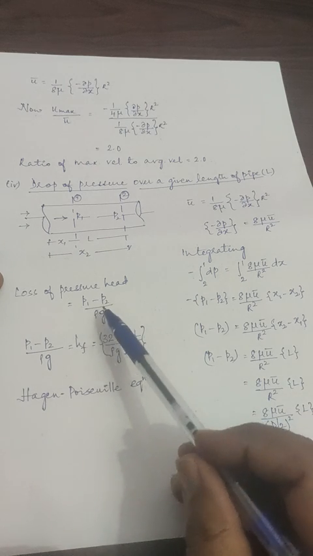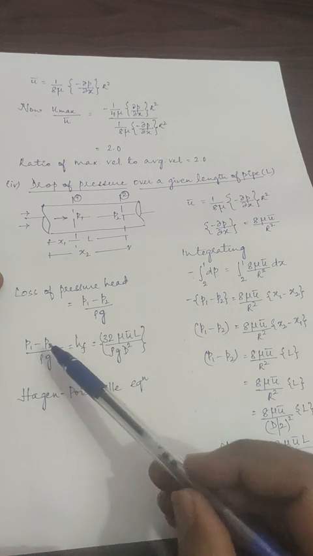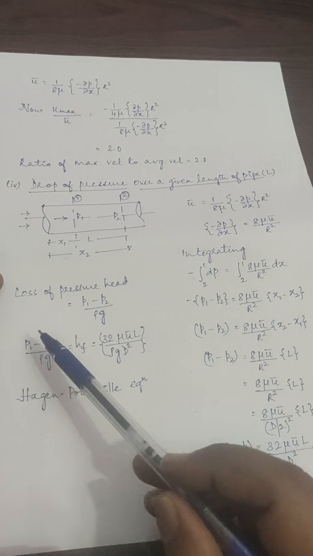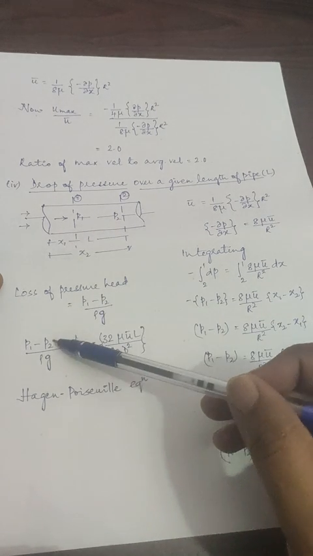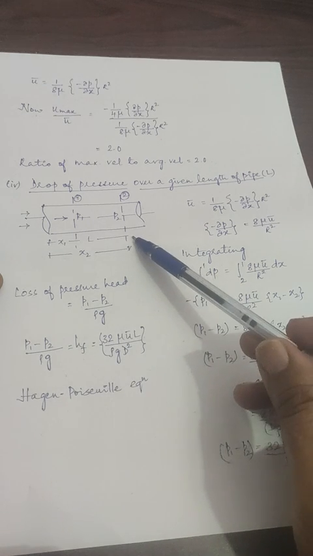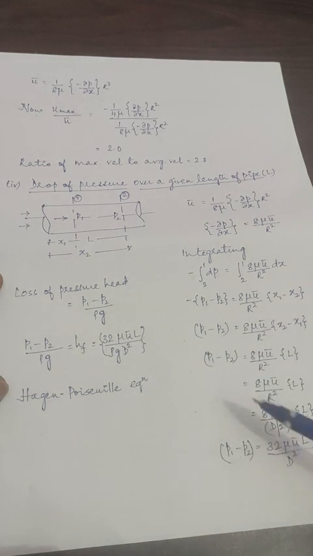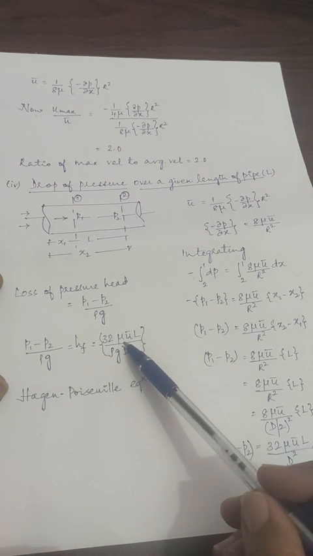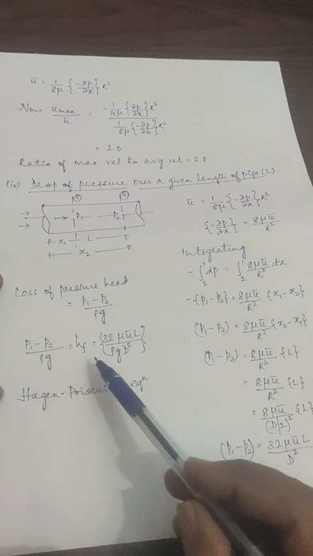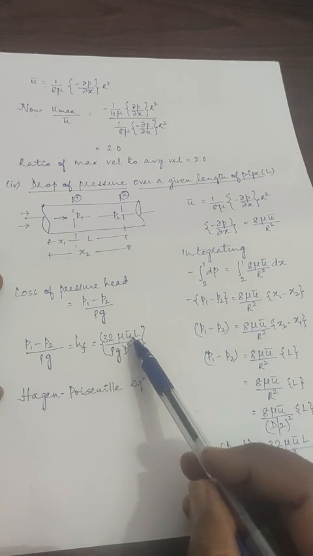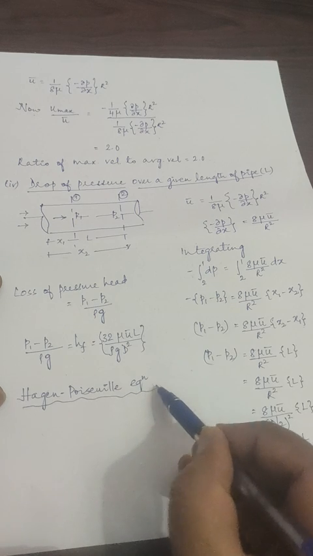We know that P1 minus P2 by rho g is nothing but the loss of pressure head due to friction, that is HF. P1 by rho g is nothing but H1, the pressure head at section 1, and P2 by rho g is nothing but the head at section 2. So H1 minus H2 is equal to HF, and that HF is nothing but 32 mu u bar L divided by rho g d square. So P1 minus P2 by rho g equal to 32 mu u bar L by rho g d square is nothing but my Hagen-Poiseuille equation.